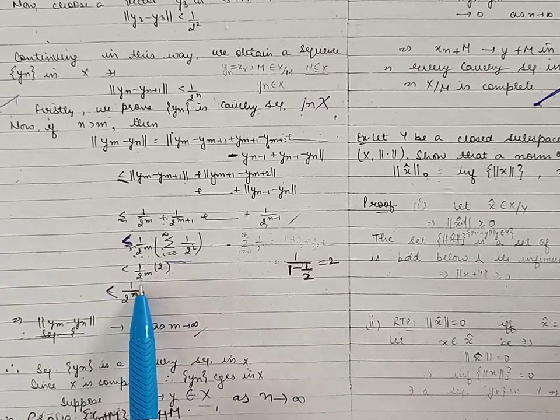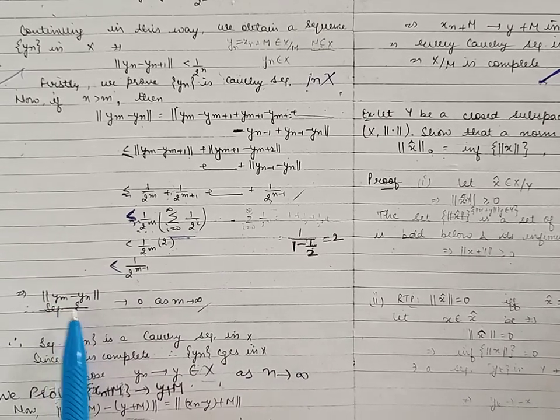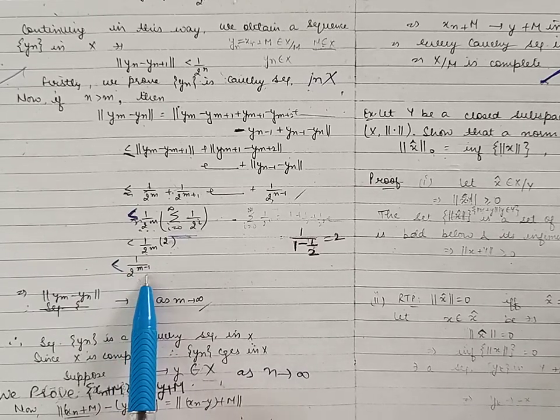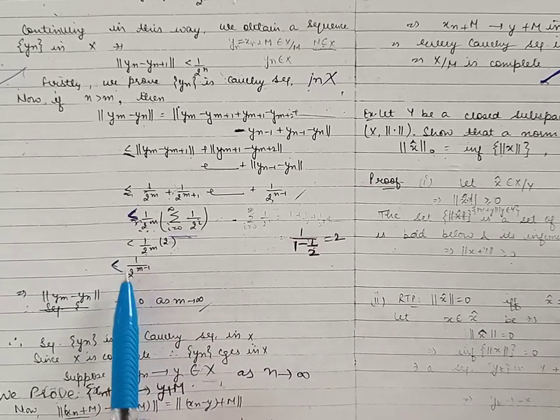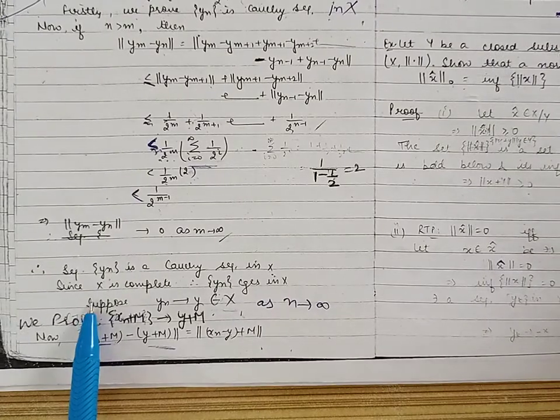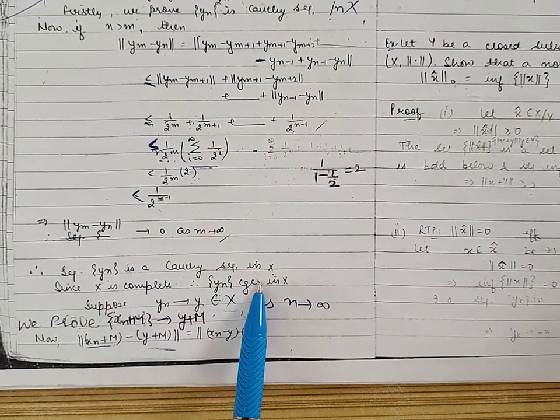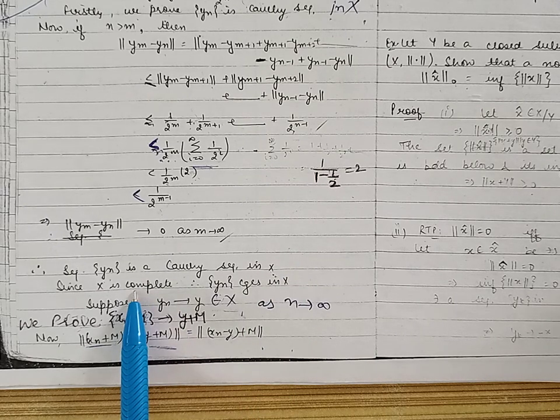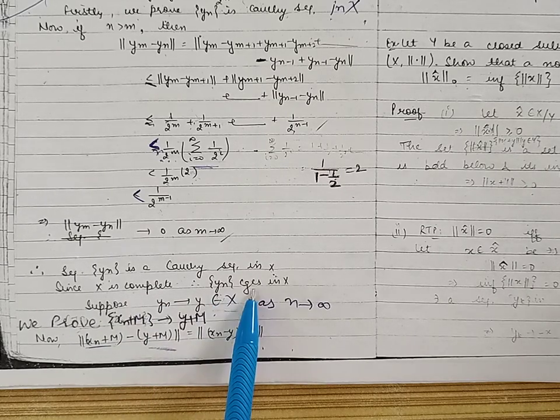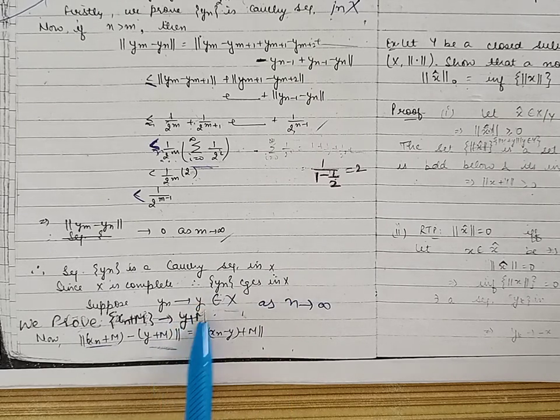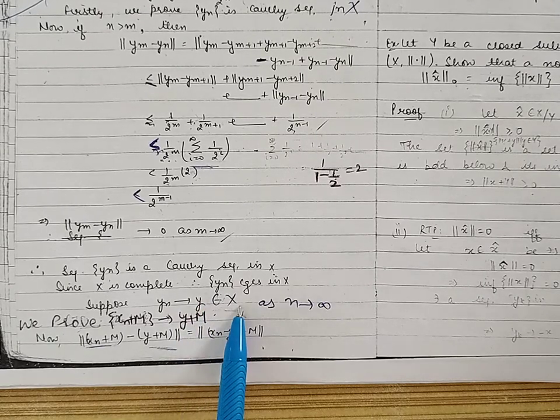So from here we have obtained the norm of y_m minus y_n is less than 1 upon 2 raised to the power m minus 1. Now as m approaches infinity, this expression will approach 0. So we have proved that the sequence y_n is a Cauchy sequence in X, but X is complete. So by definition every Cauchy sequence in a complete space converges in the same space. So the sequence y_n converges in X. So let us take the limit of this sequence as y, and this y will belong to X.